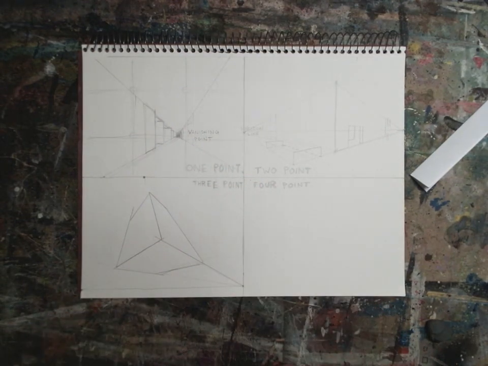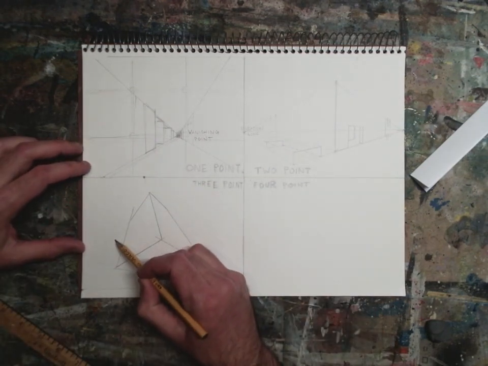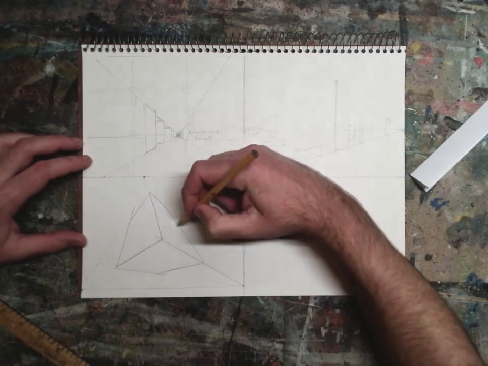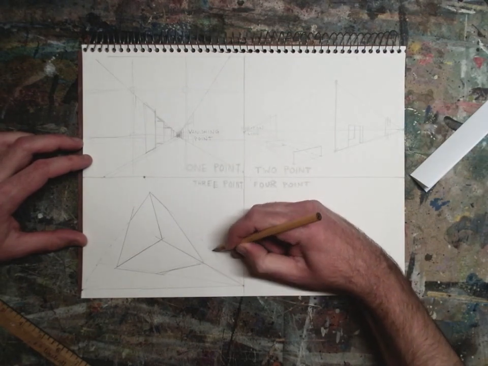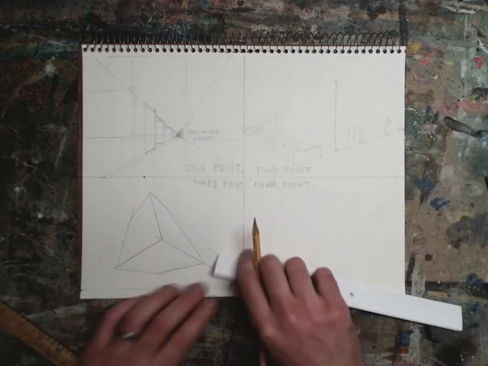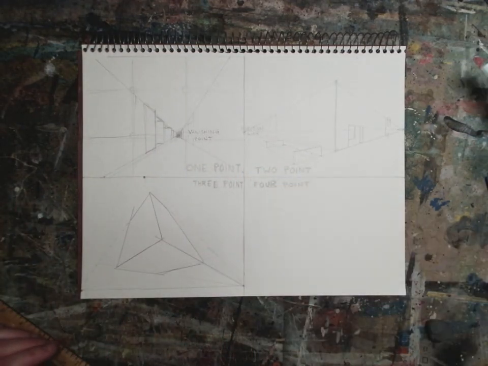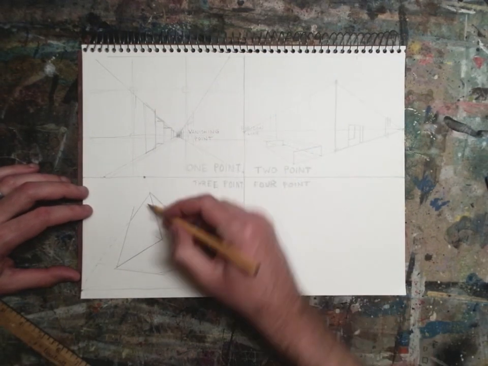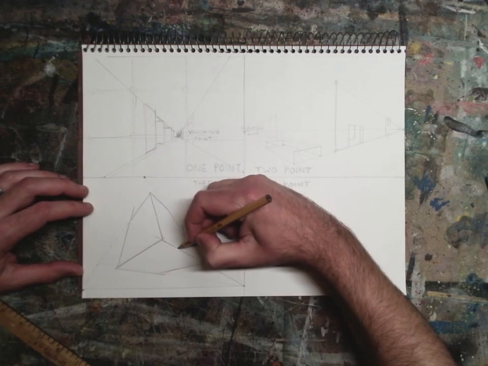But that is how that looks. Okay, so you can see the box. This line and this line is going to converge down to this point. Now this is where those wings might really pay off, because the sides wouldn't get so distorted, especially if you had a bigger piece of paper. Right? So that's 3 point there.